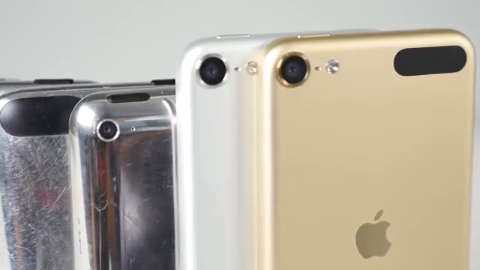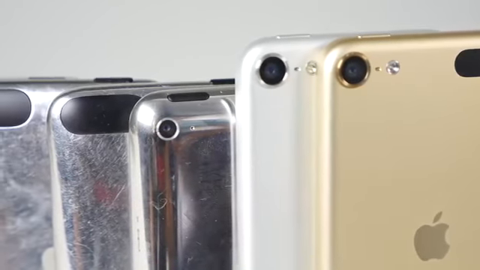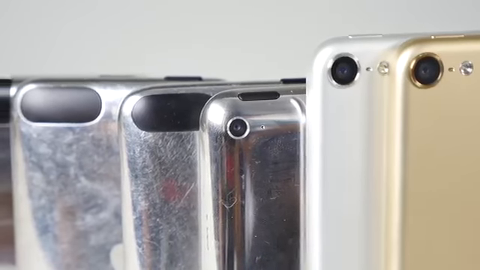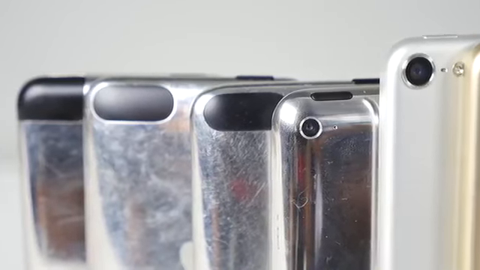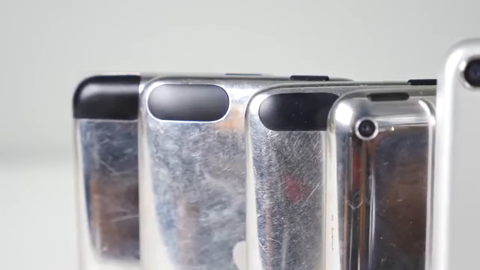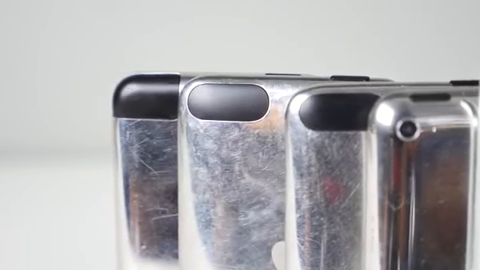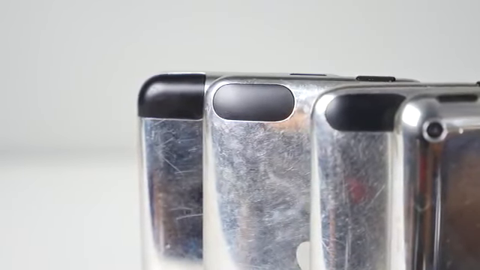Interesting changes. So that leaves me with one question. How do these all compare? So I'm going to run a few tests, and at the end of this video we're going to have a good idea of how far we've come, how far we've progressed from the very beginning to where we are now with the 6th generation. So let's go ahead and get started.